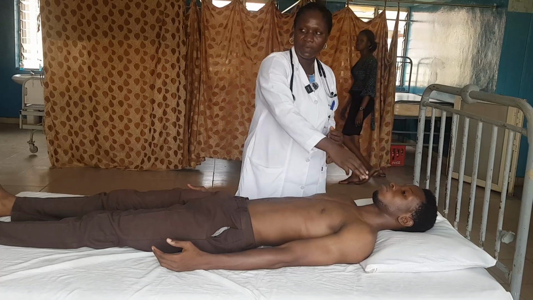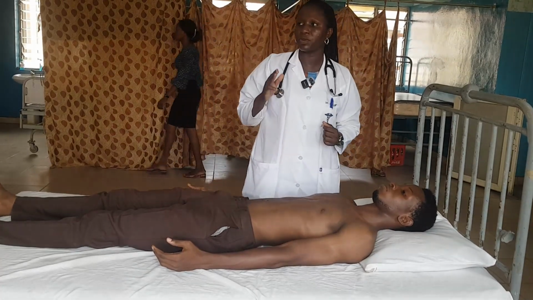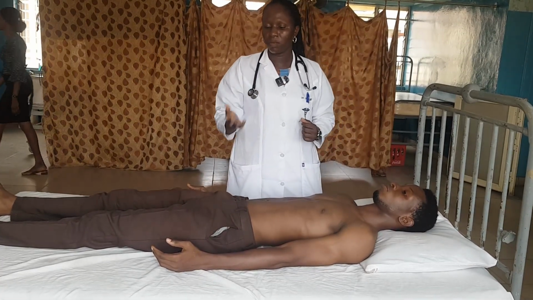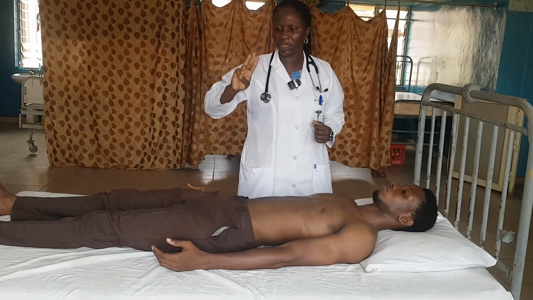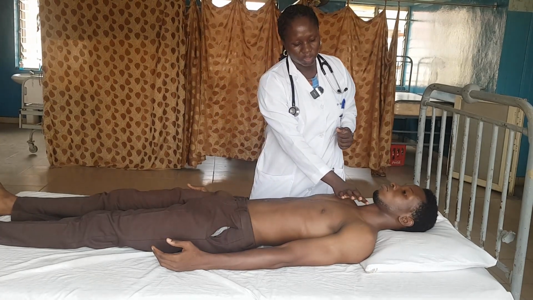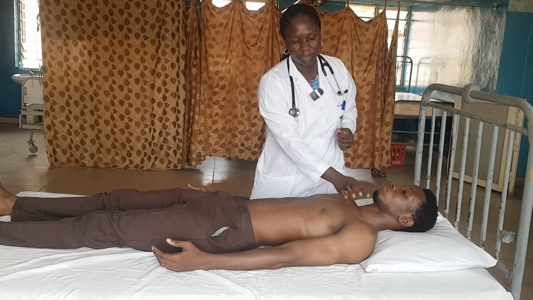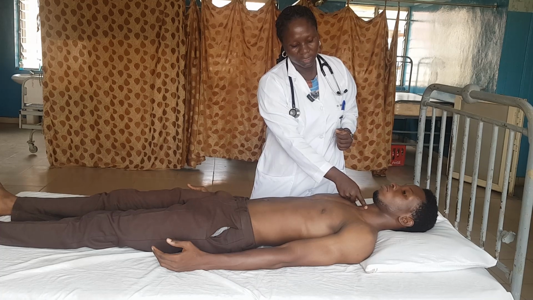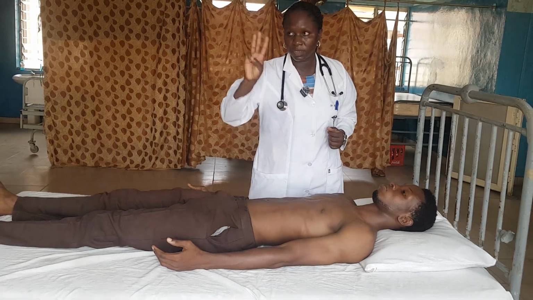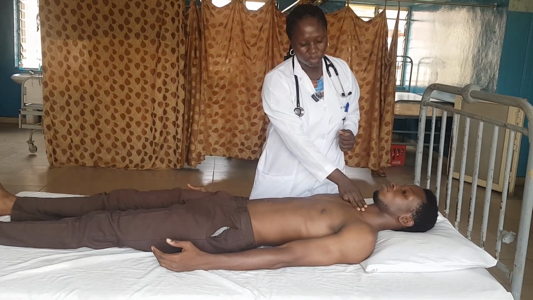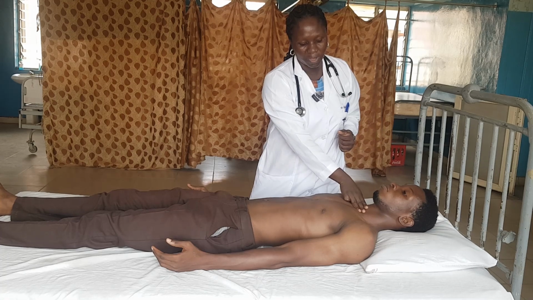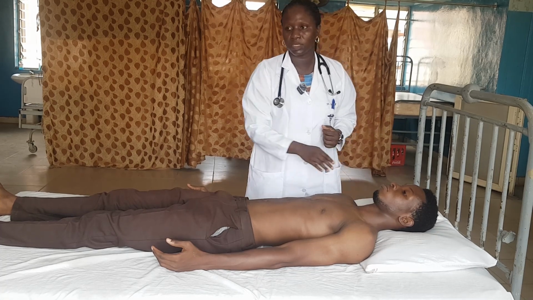Then before you leave the neck region, you also want to do what is called the cricothyroid distance. Normal cricothyroid distance is around 6 centimeters. You check the thyroid cartilage, then just below is where the cricoid cartilage is. Use 3 finger breadths. So we have about 6 to 7 centimeters.